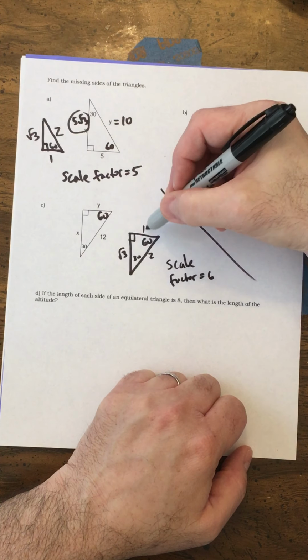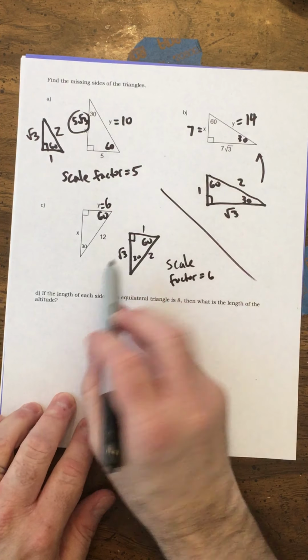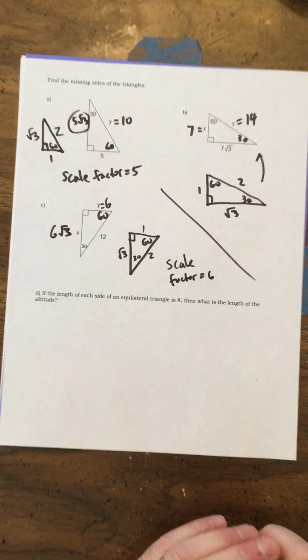Okay? So 1 times 6 is 6. This side is going to be 6. Rad 3 times 6 is going to be 6 rad 3. That's how we get this side right here.